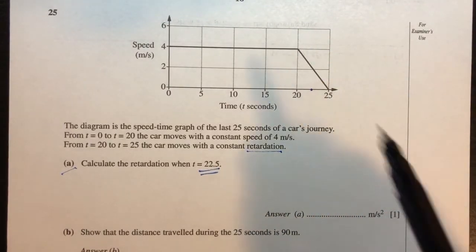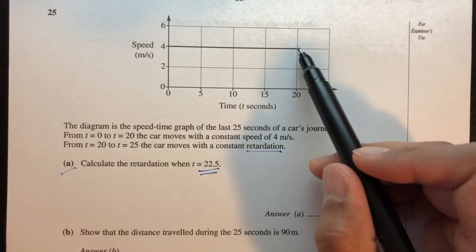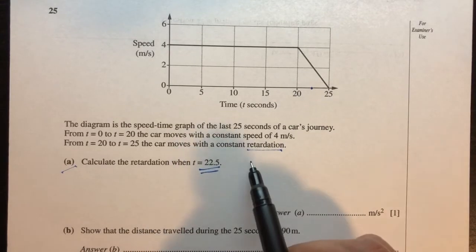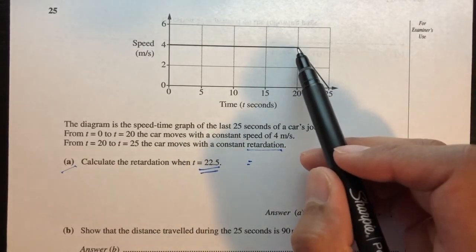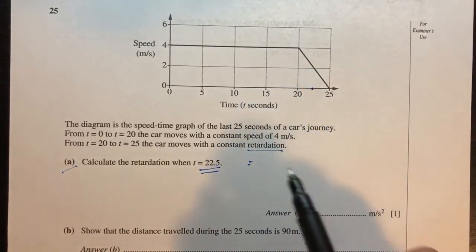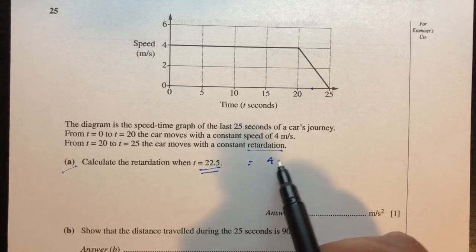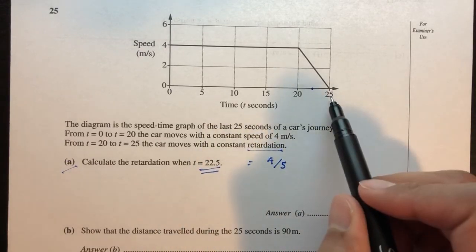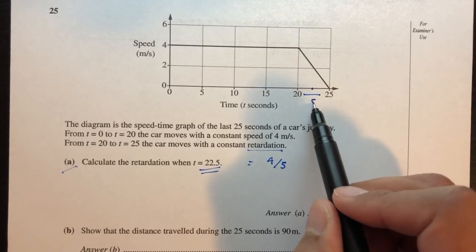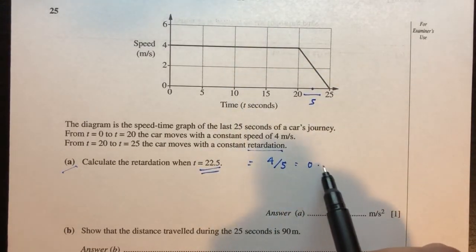So how do you find the gradient of the line? You have to take 2 points and find the gradient. Or you can just find the height and base of the triangle. Height will be 4, base will be 5. 25 minus 20, that is 5, and height is 4. This will be 0.8.